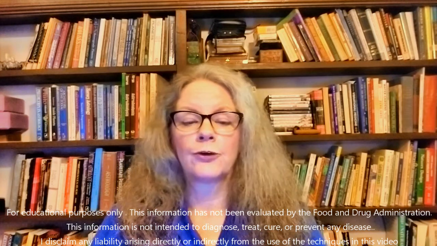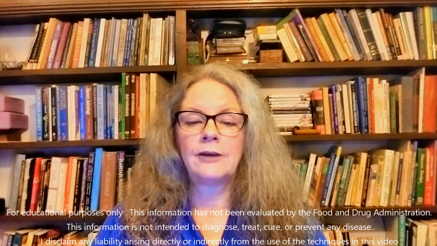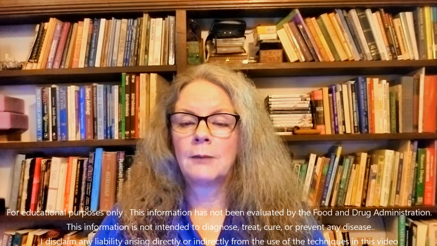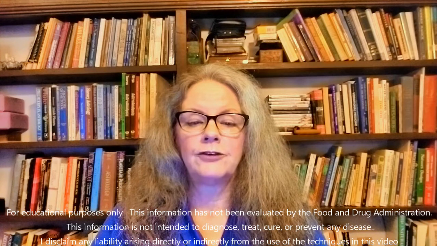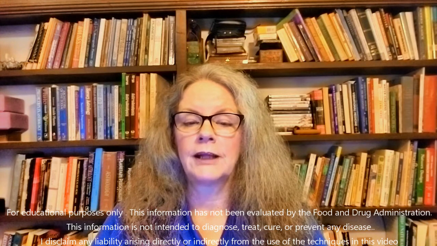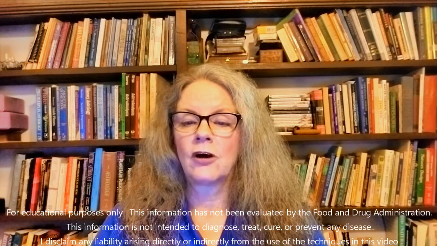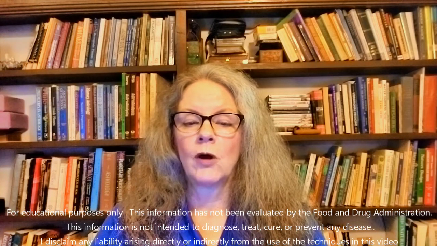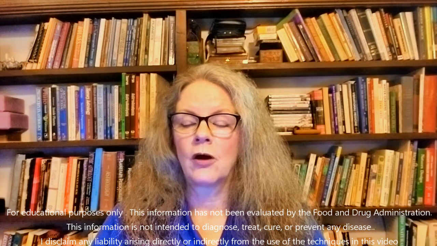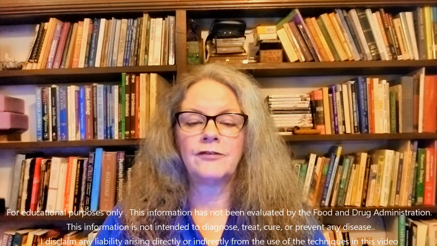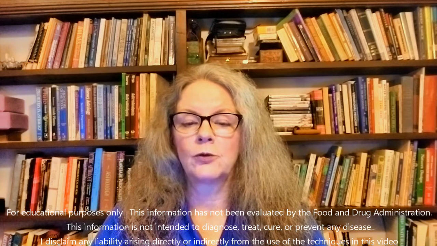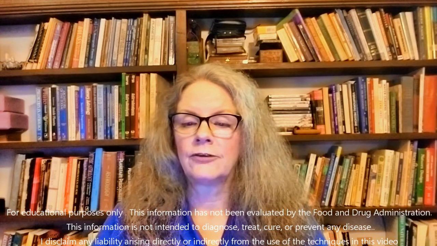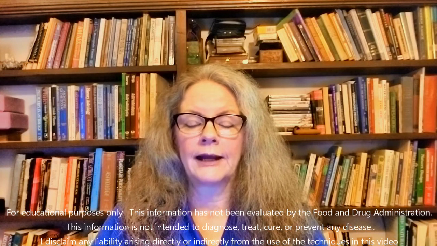Pubic lice or crabs. Pubic lice, or crabs, are a crab-shaped species of louse, about 1/10 of an inch long, that lives in pubic hair and in hairs around the anus, sucking blood and causing itching, especially at night. Adult lice move from one body to another during sexual contact, but symptoms of infestation may take several weeks to appear because eggs, the nits, laid by adults take a week or 2 to hatch.